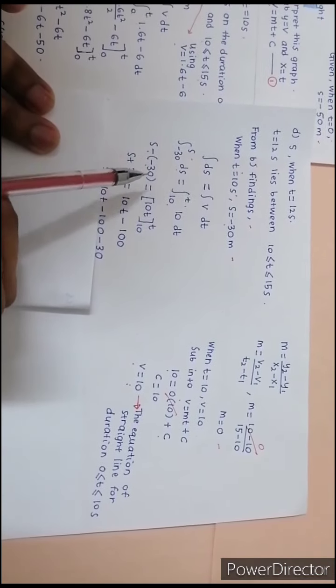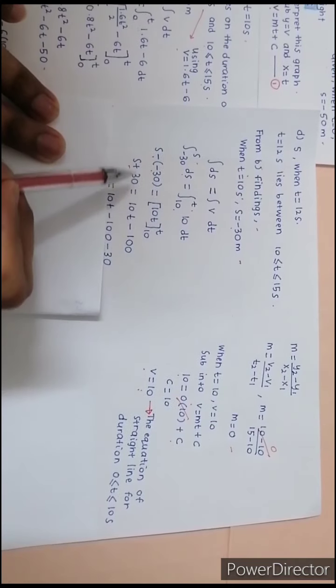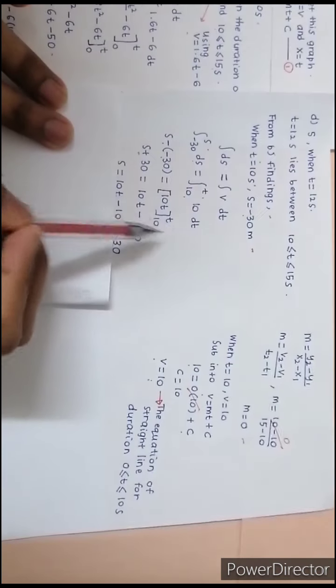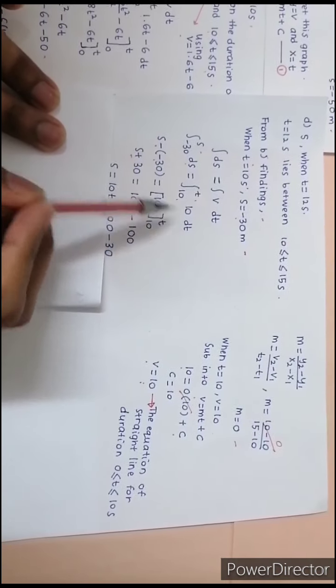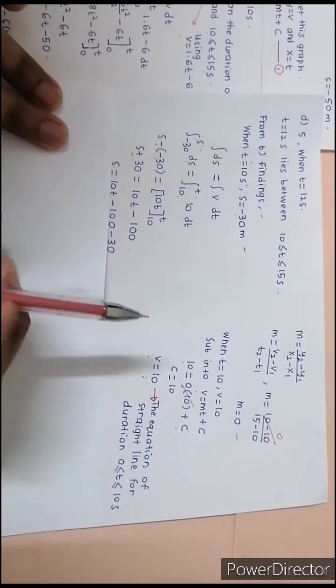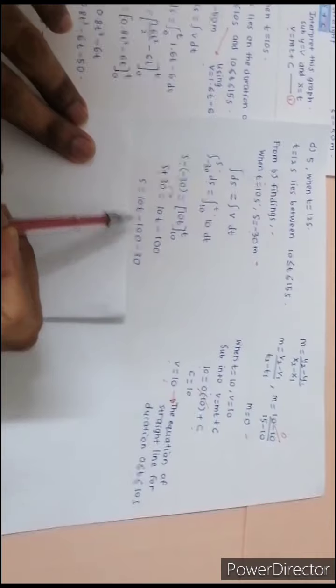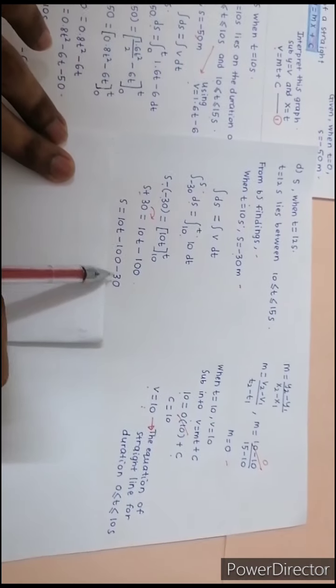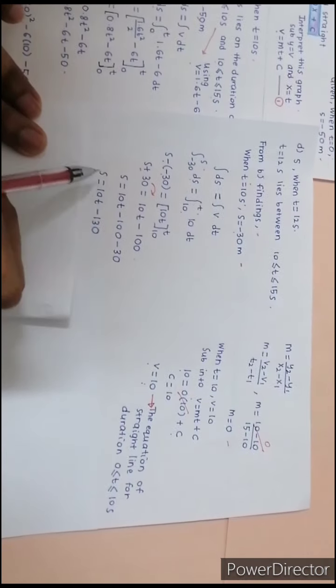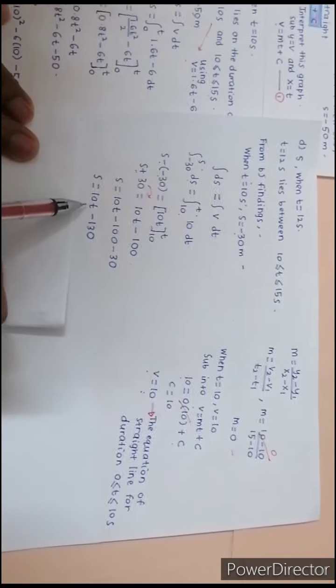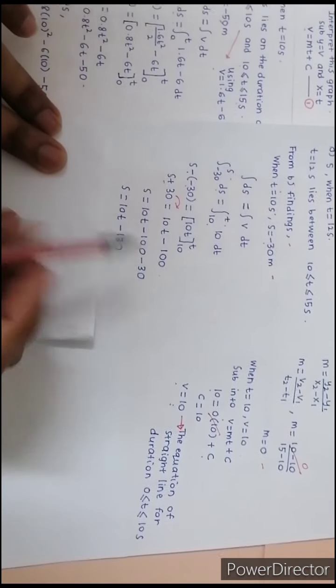So negative becomes positive: s plus 30 equals 10t minus 100, when we substitute the limit. So s equals 10t minus 100 minus 30. The equation we get for s equals 10t minus 130.